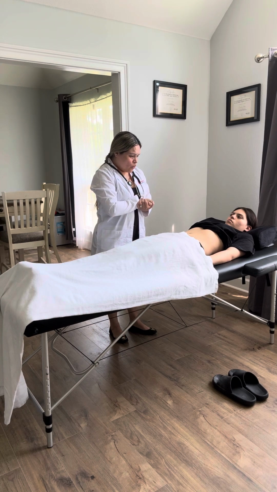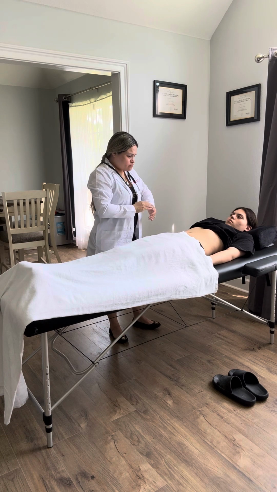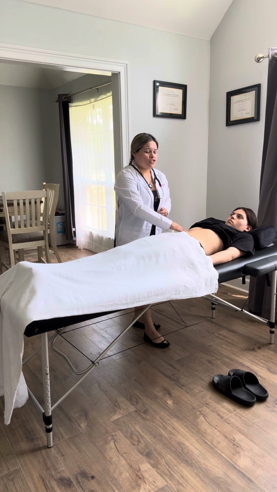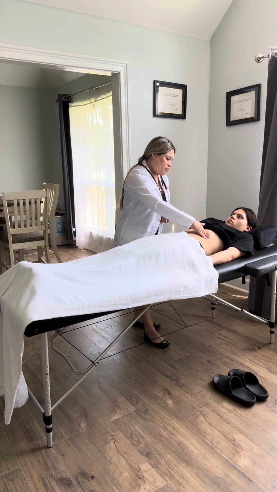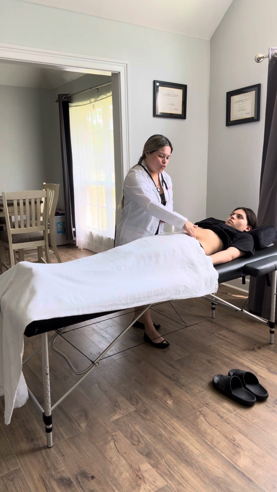So now I'm going to perform the light palpation. And this is for my patient to get familiar with my palpation. So the right upper quadrant, left upper quadrant, right lower quadrant, and left lower quadrant.